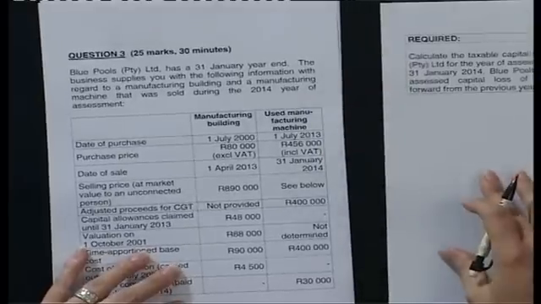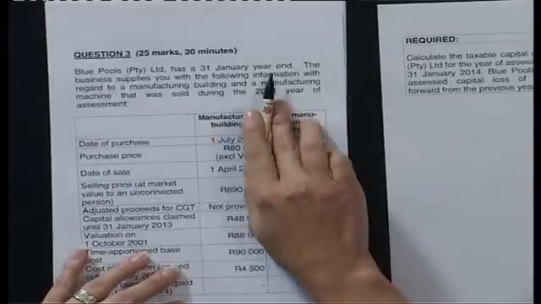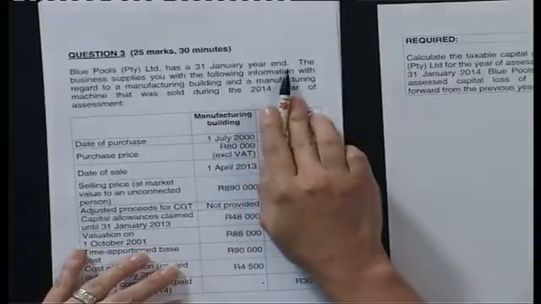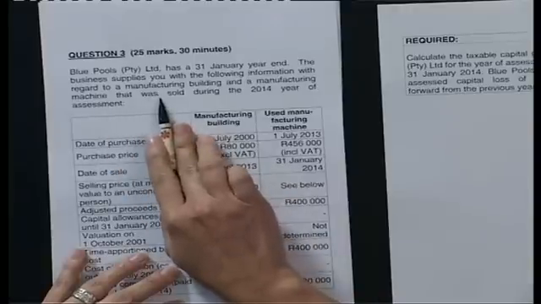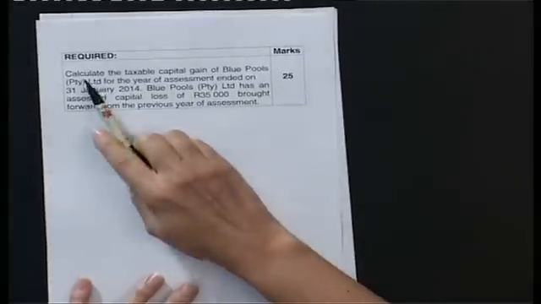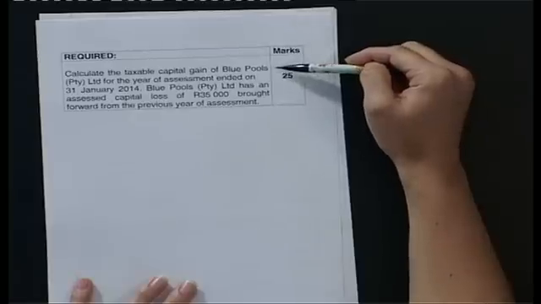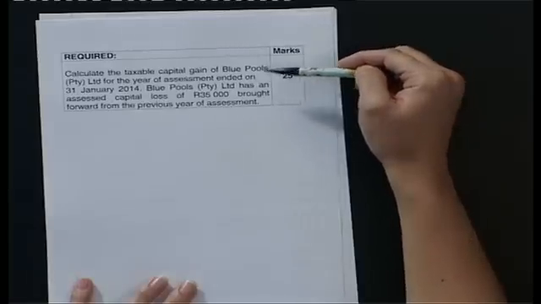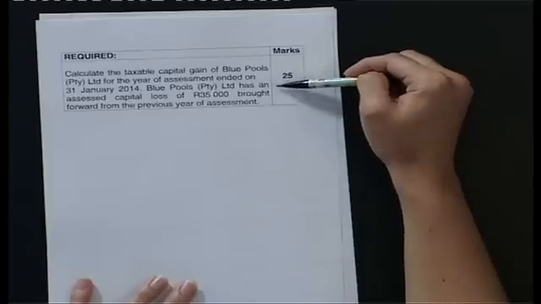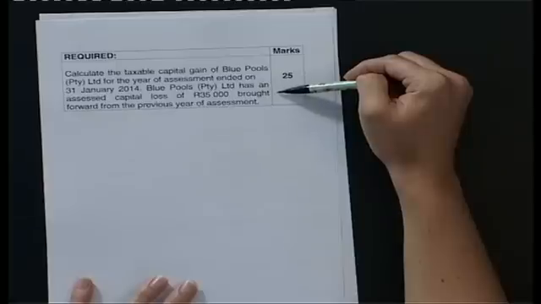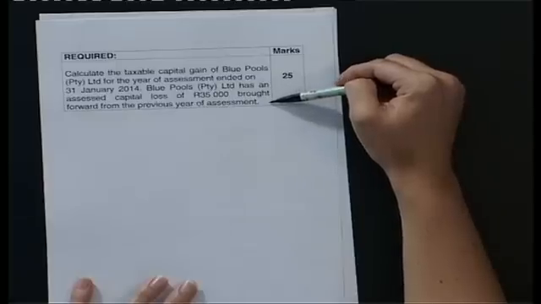So let's look at question 3 in your tutorial letter 201 of assignment 3. Let's read the first part. It says Blue Pools has a 31 January year end, and then it tells me about a manufacturing building and a machine that was sold. So before I go on, I first want to read the required part to know where I am moving towards. It says, calculate the taxable capital gain of Blue Pools Pty Limited for the year of assessment ended on 31 January 2014. Blue Pools has an assessed capital loss of 35,000 brought forward from the previous year of assessment.